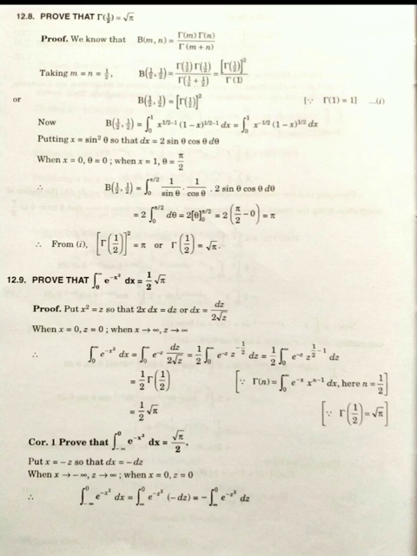For the proof, in the LHS we have gamma of 1/2. That's why I'm taking beta m, n values as 1/2. Taking m and n as 1/2, what do we get? Beta of 1/2, 1/2 is equal to gamma of 1/2, gamma of 1/2 divided by gamma of 1/2 plus 1/2.